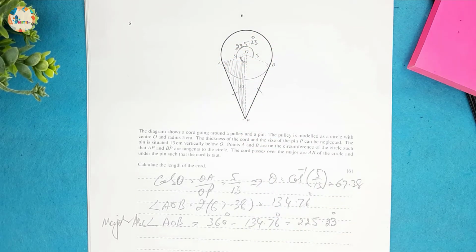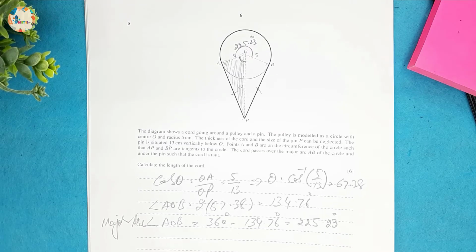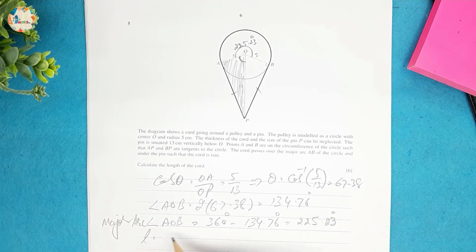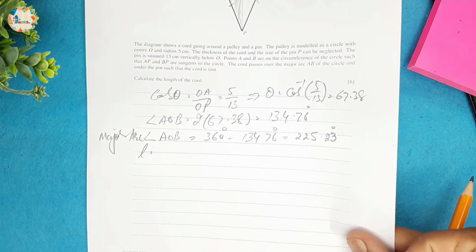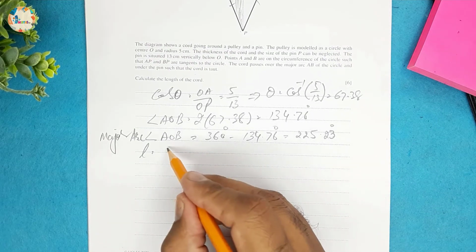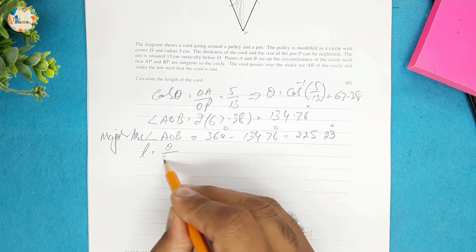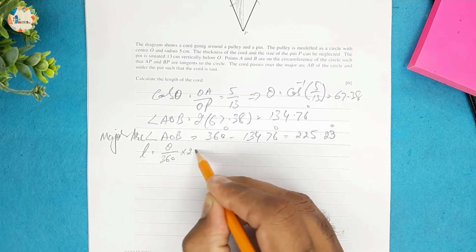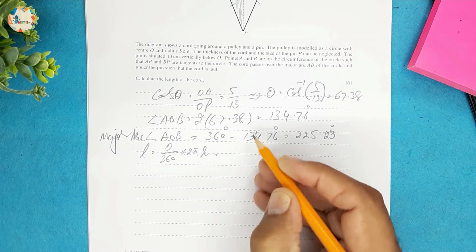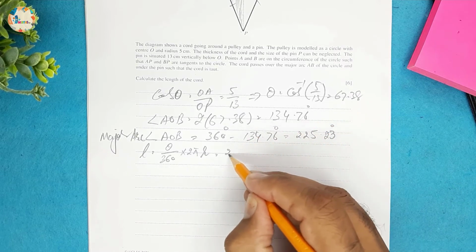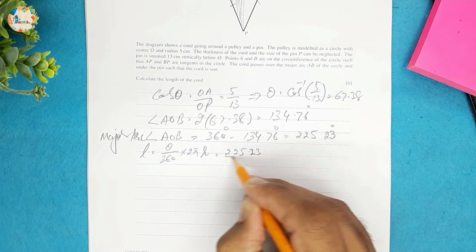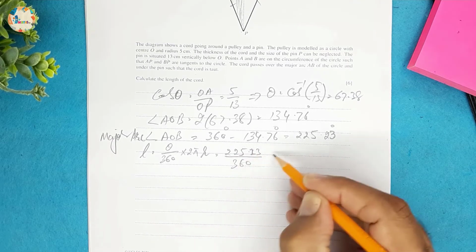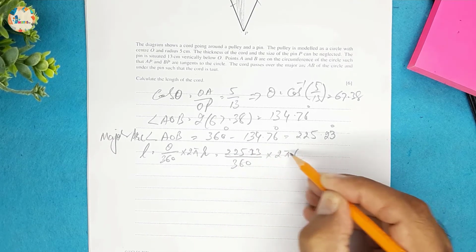And now we can find basically the length of the arc. So L will be equal to, we can move the page, so this will be equal to theta over 360 into 2 pi r. So theta is in this case 225.23 divided by 360 and into 2 pi multiplied by r.